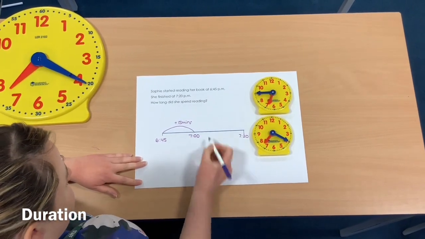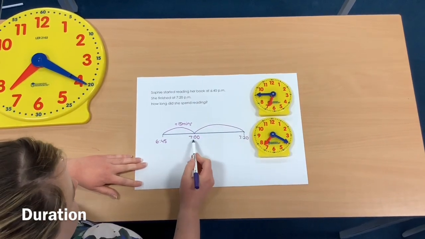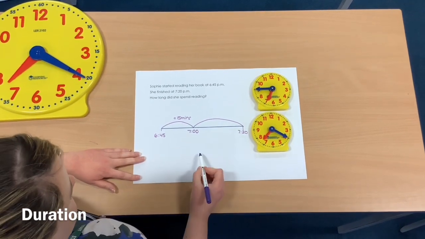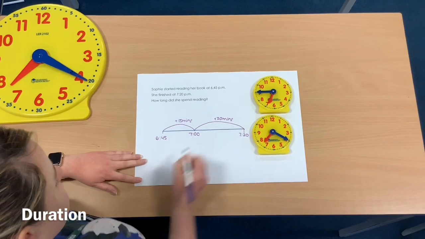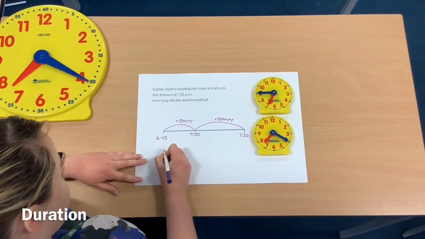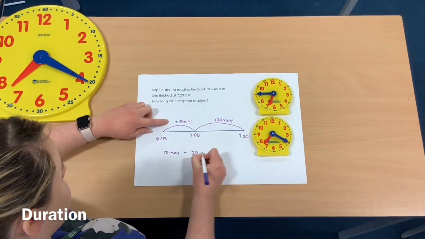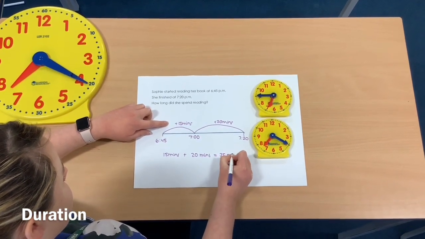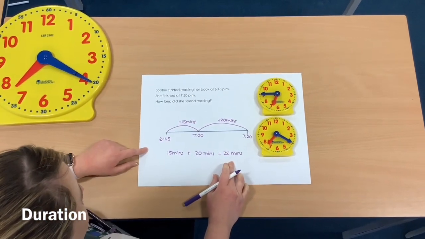Then I can do one more jump. I need to think, from 7 o'clock to 7:20, how many minutes is that? That's 20 minutes. Then to work out the duration, I'm going to do 15 minutes, and my jumps, 15 minutes add 20 minutes equals 35 minutes, which is the same as when I worked it out using the analog clock.